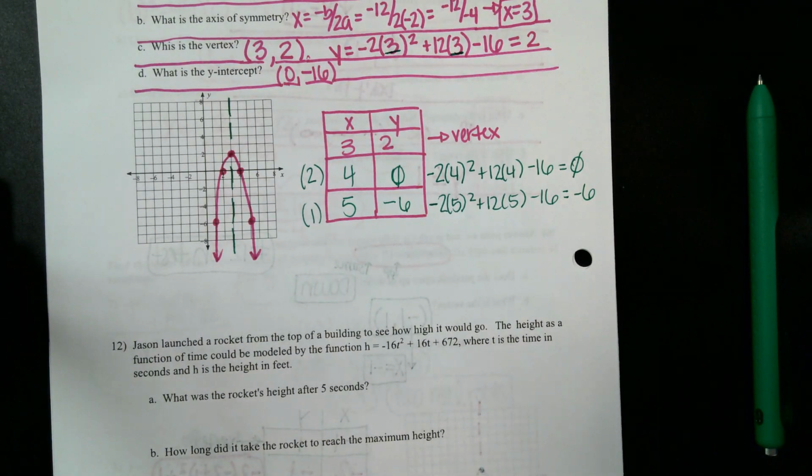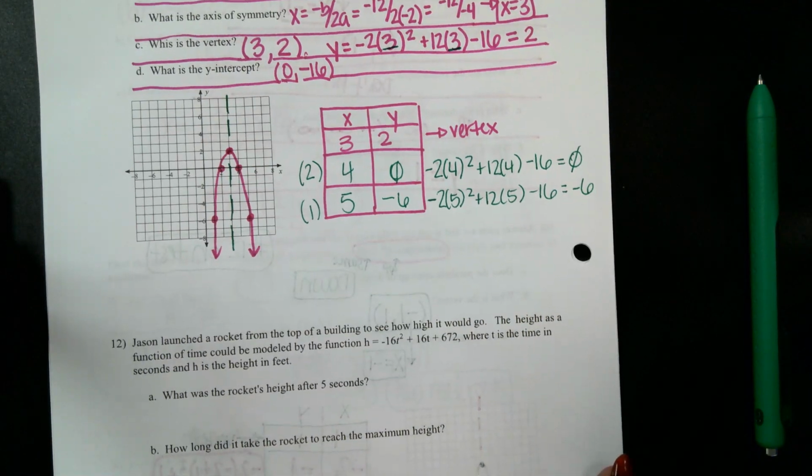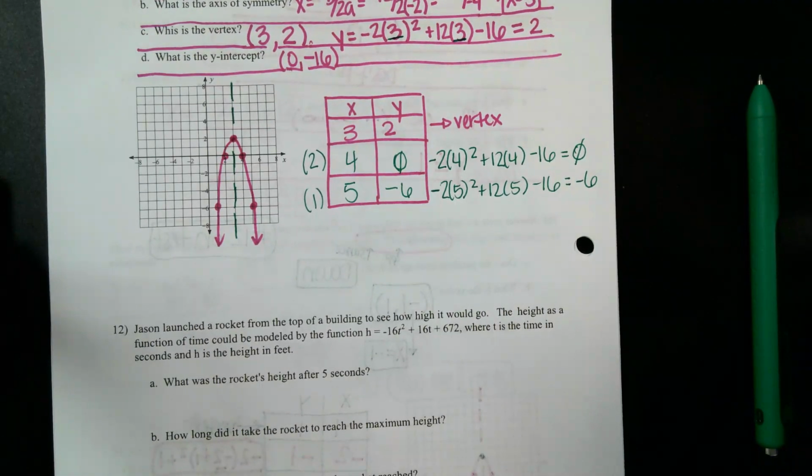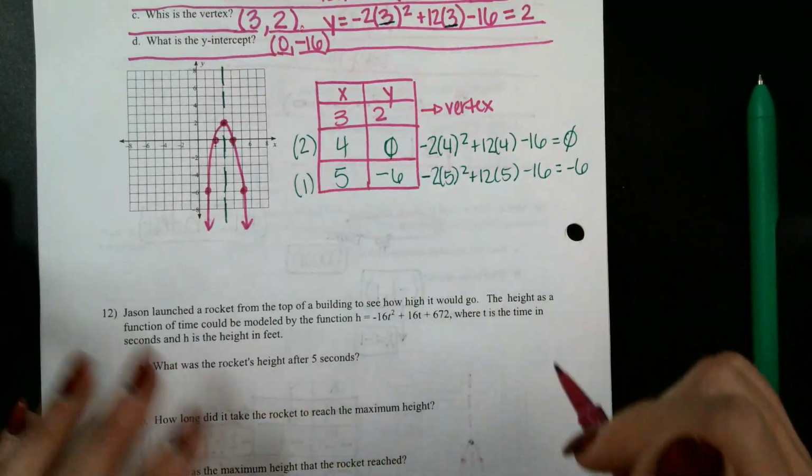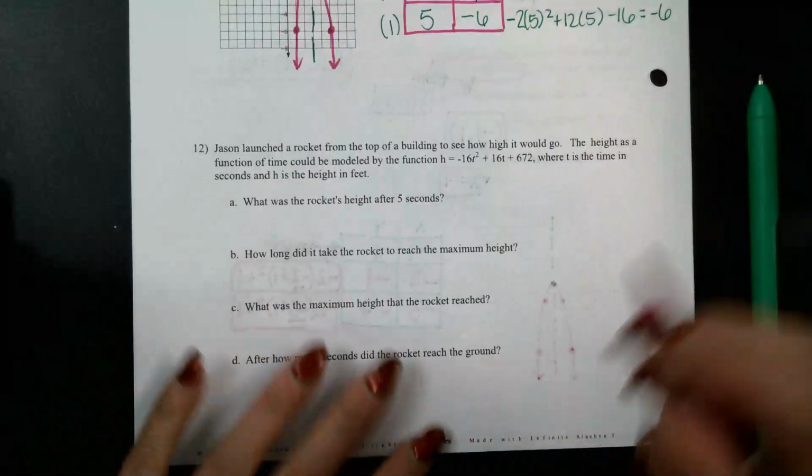Number 12 is another problem that we did yesterday. I think it's the last quadratic word problem. So Jade, I think you were the only one not here yesterday. Number 12 is also one that you would see on what we did yesterday. All right, number 12 matches up with number 14 on your test.